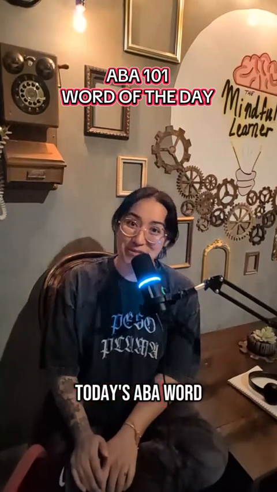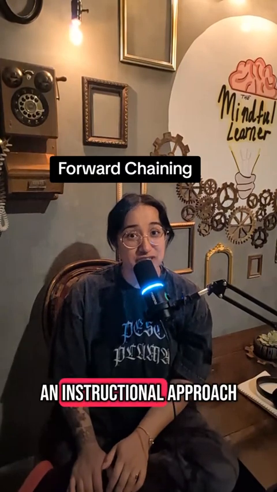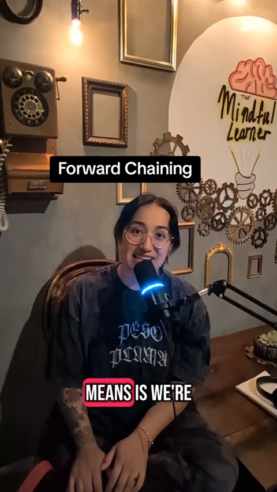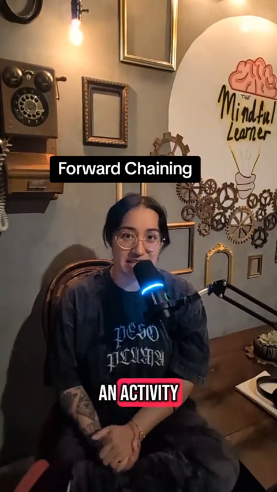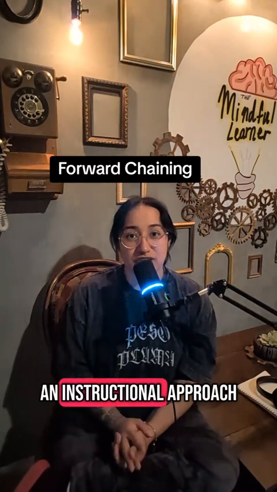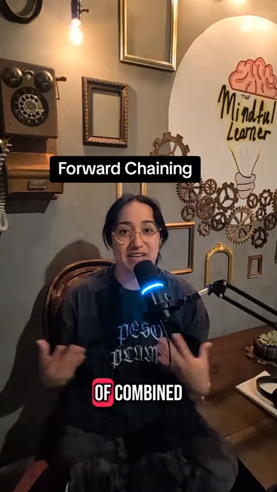Today's ABA word is forward chaining. Forward chaining is an instructional approach. So what this means is we're going to use forward chaining to teach an activity. You can have an instructional approach and you can have a reinforcement approach. So that's when we can kind of combine.